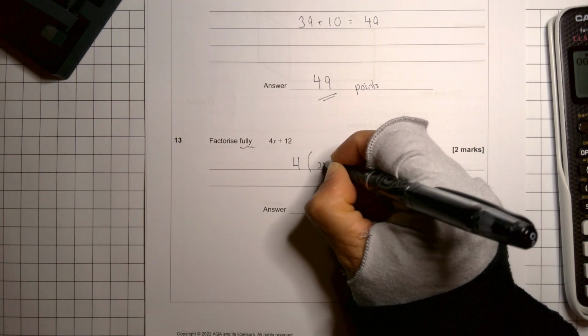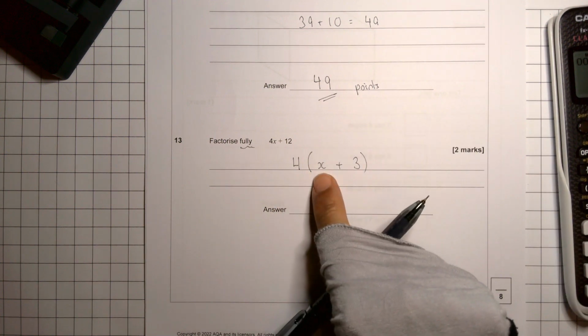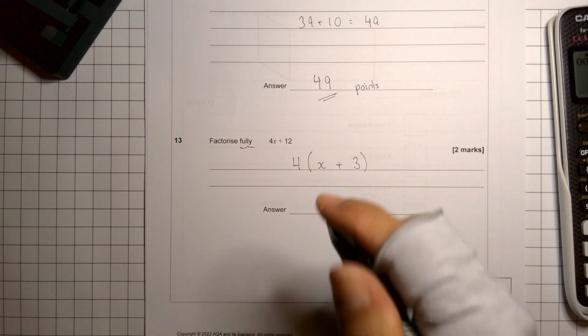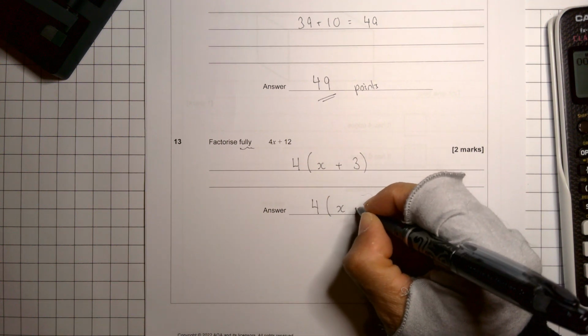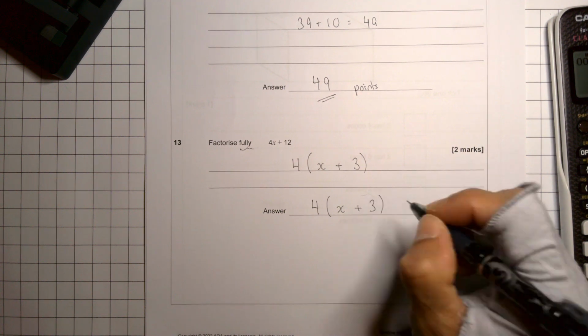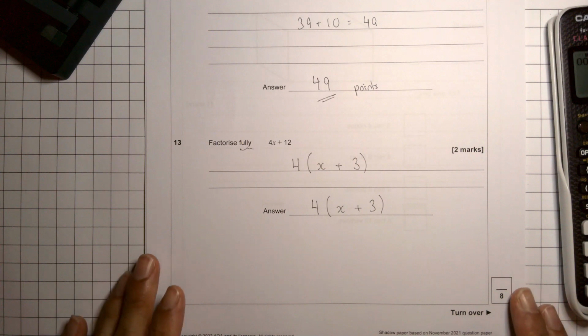4 times x is 4x. 12 divided by 4 is 3. So 4 times x is 4x and 4 times 3 is 12. So when we factorize that fully, we'll get 4 open brackets x plus 3. Now if you had taken out a 2, for example, you'd get only 1 mark because you've done part of the job.